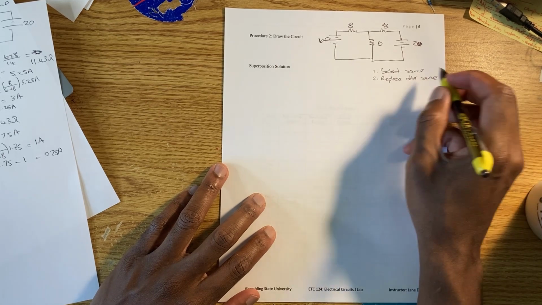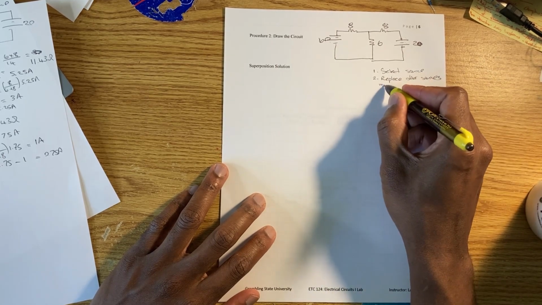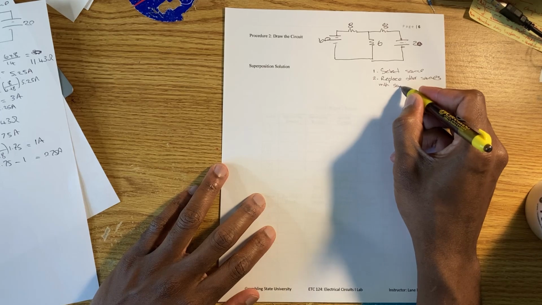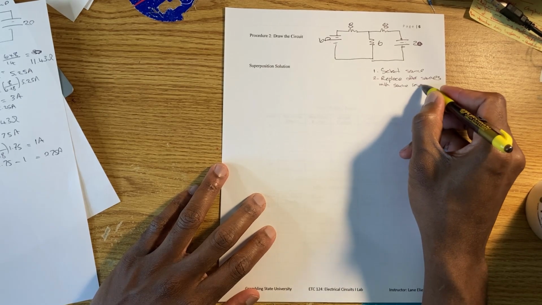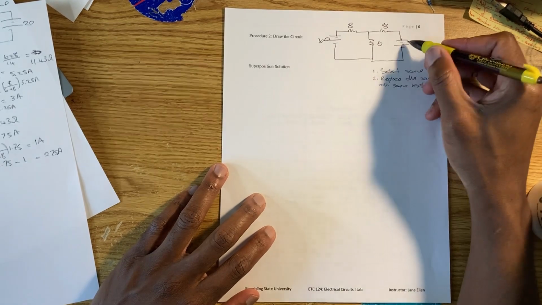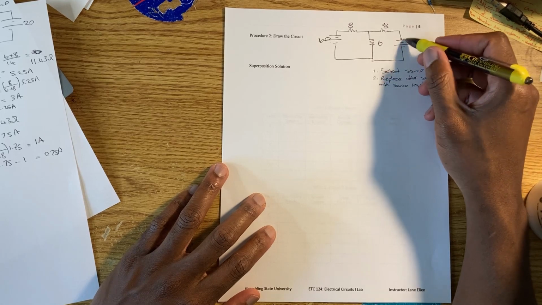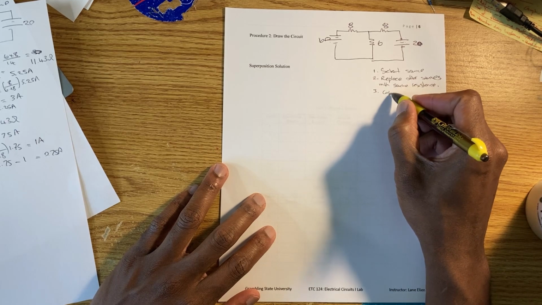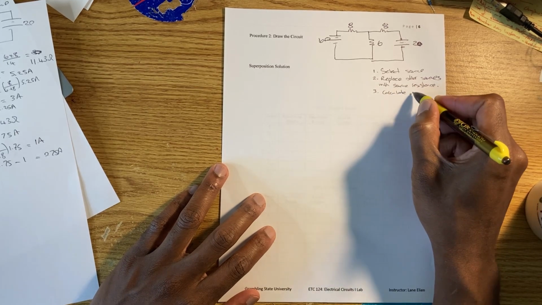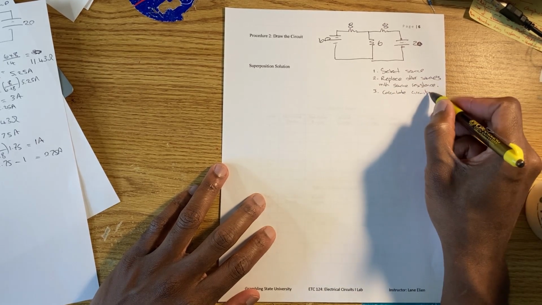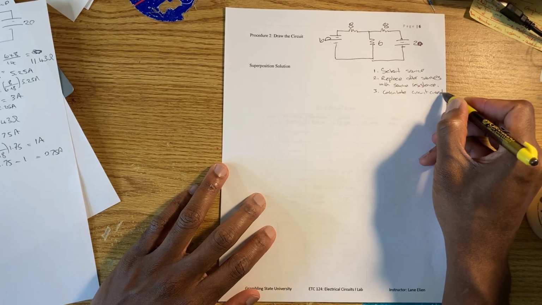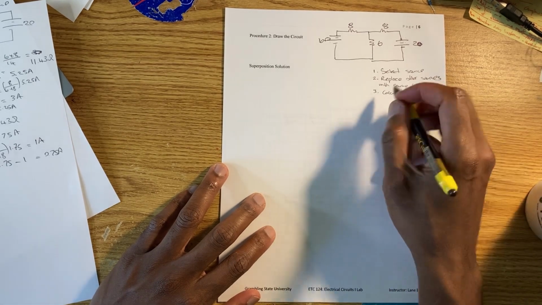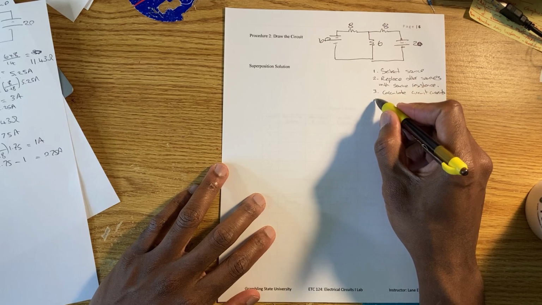Replace all other sources with their source resistance. So this is the ideal source. The source resistance is 0, so we're going to replace it with a short. Then we want to calculate the circuit currents. After we calculate the currents, we are then going to repeat that for each source.